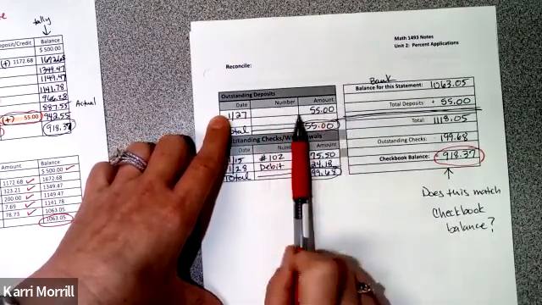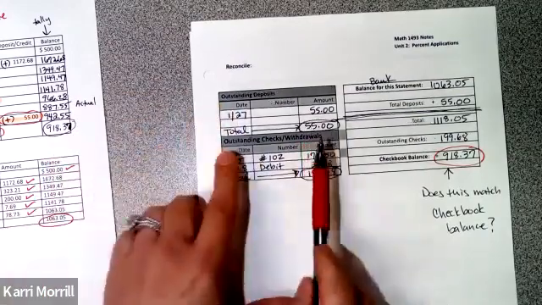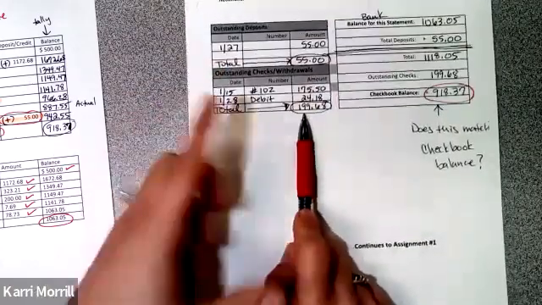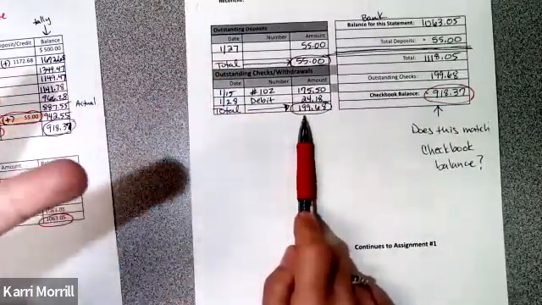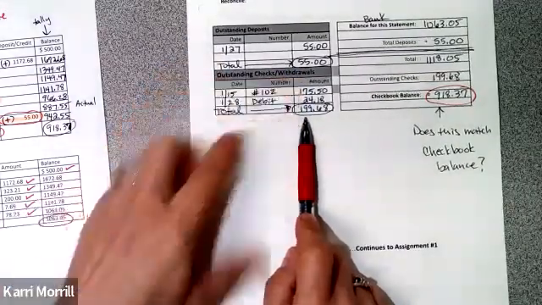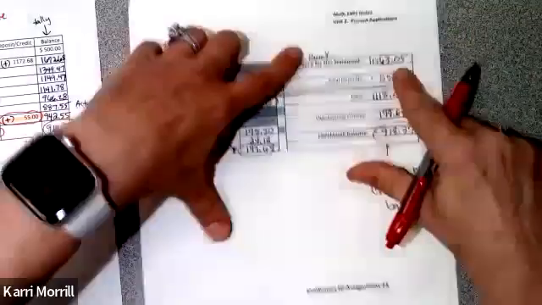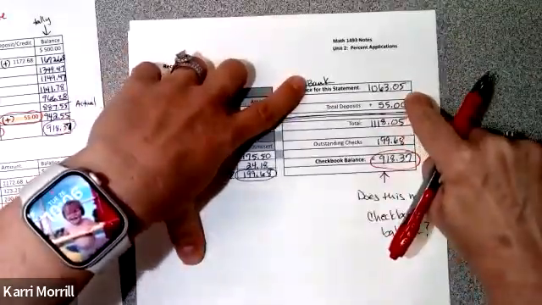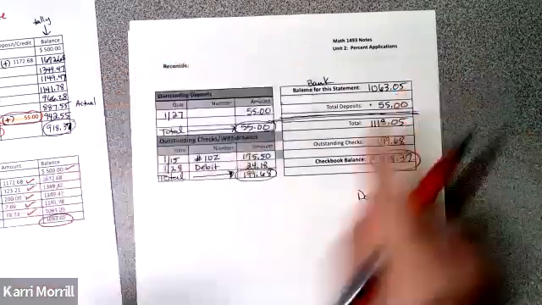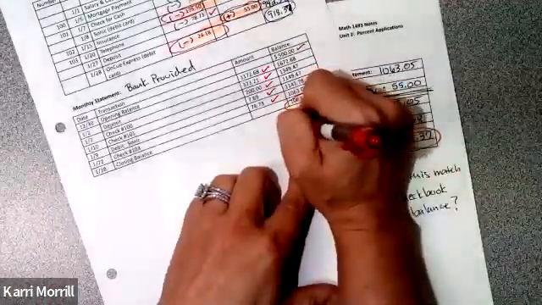Sometimes you have more than one outstanding deposit and you would have to add them, but we only had one, right? So the total outstanding deposits was this. Our total outstanding withdrawals, we actually had two things that hadn't cleared, hadn't subtracted from our account. We need to find out how much total hasn't subtracted from our account, so we add those together. And so over here, this comes from your bank statement's balance, that's the word. So it's always this one down here. So this is your bank balance.